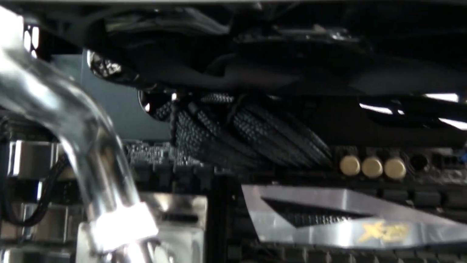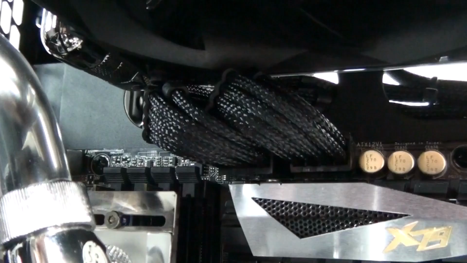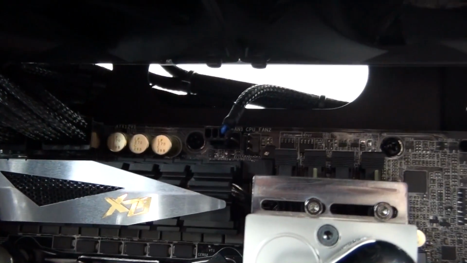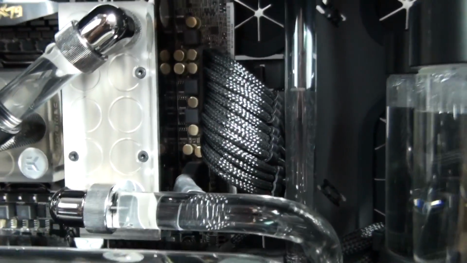They give you even more options for cable management. You'll see them in my builds coming up. So you can see the two 8-pin EPS cables, and next to them I've plugged in an RPM sensor cable from one of the pumps.